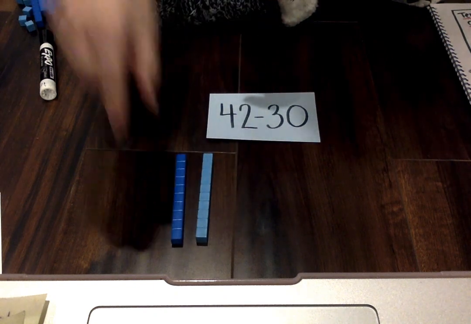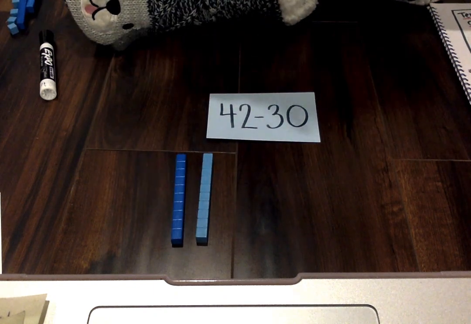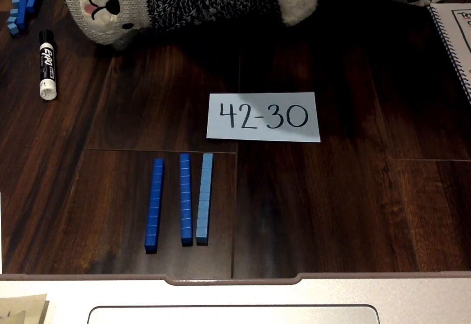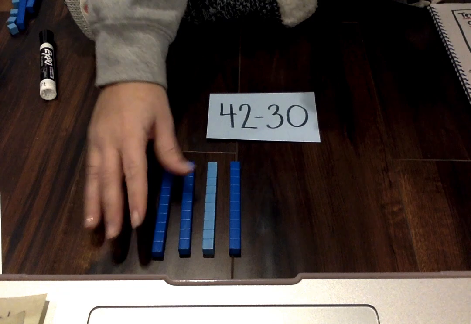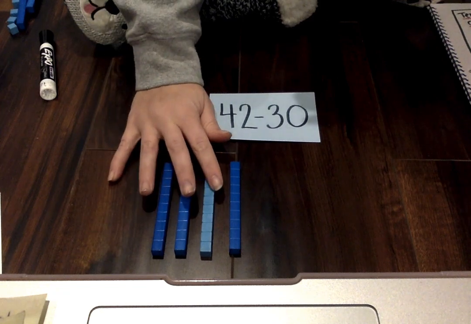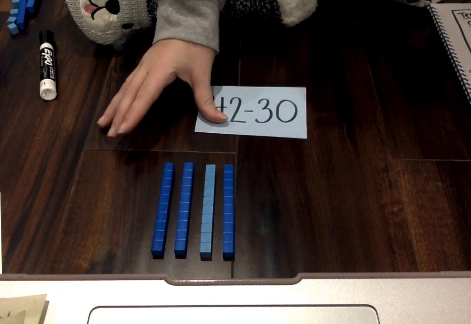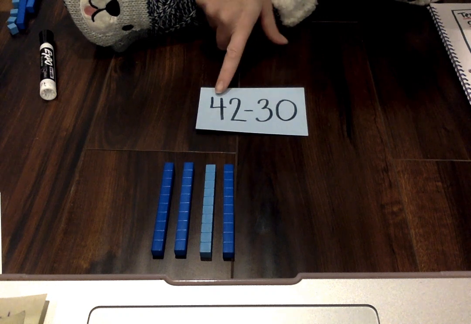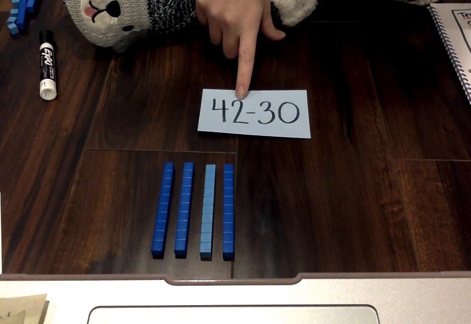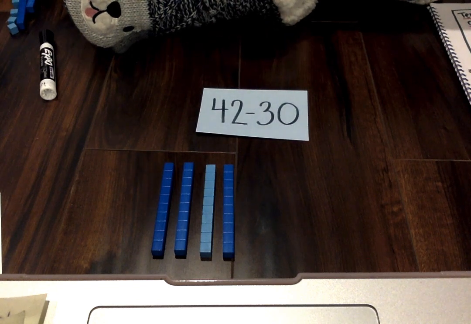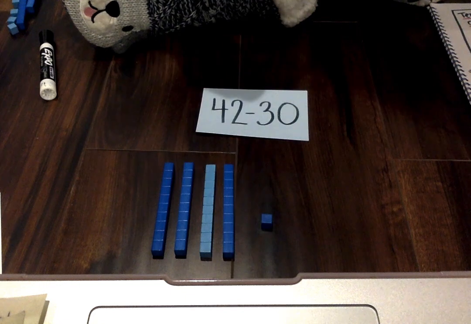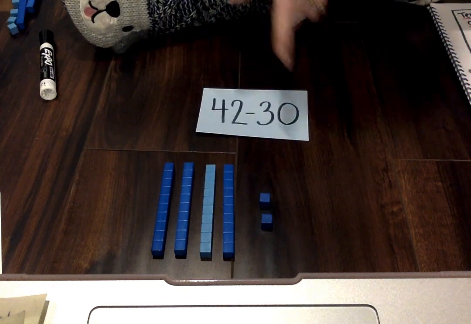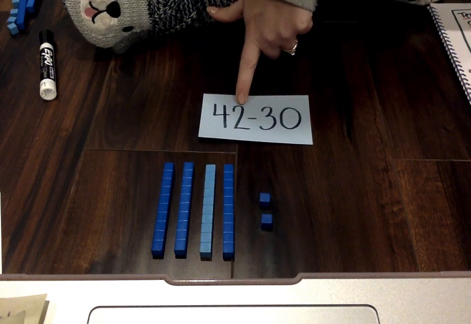10, 20, 30, 40. Remember, if you're building with me or drawing with me and I'm going too fast, you can always pause my video so that you can finish making your number first. 42. How many ones am I going to need? 40, 41, 42. 2, because there's a 2 in the ones place.